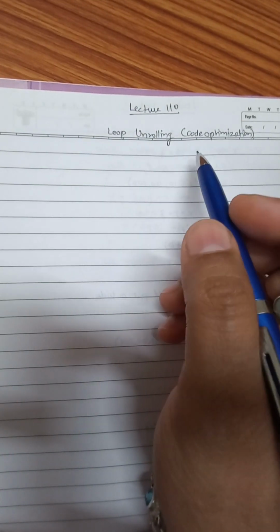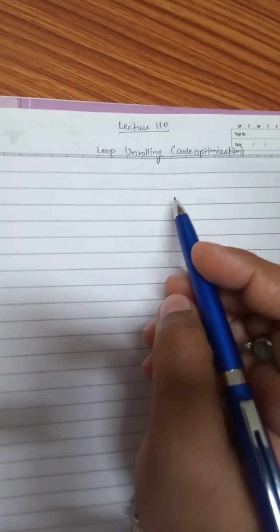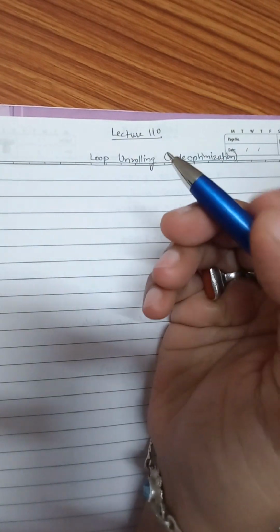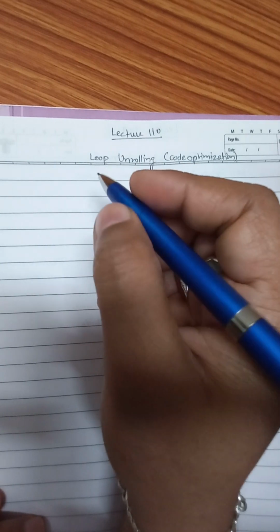Today we are going to learn what is loop unrolling in code optimization. So with the help of an example, we will learn what is loop unrolling.